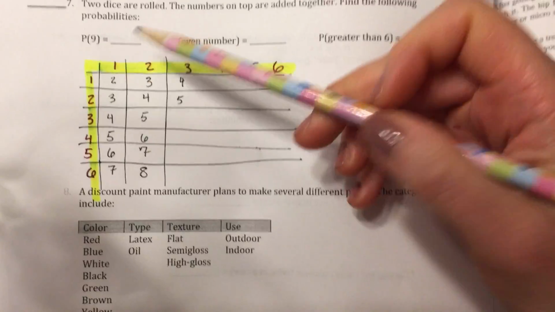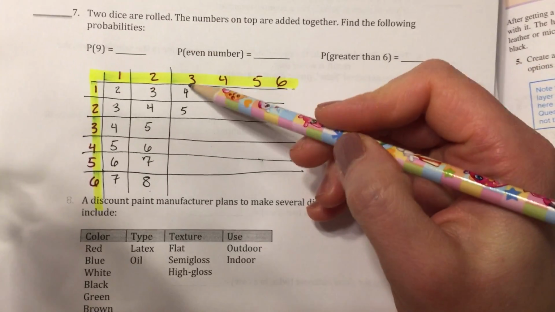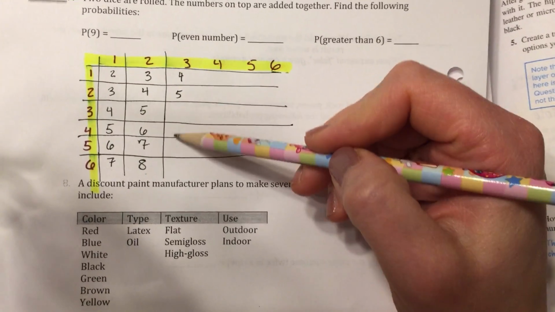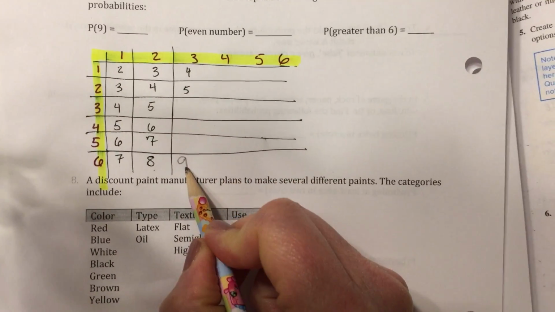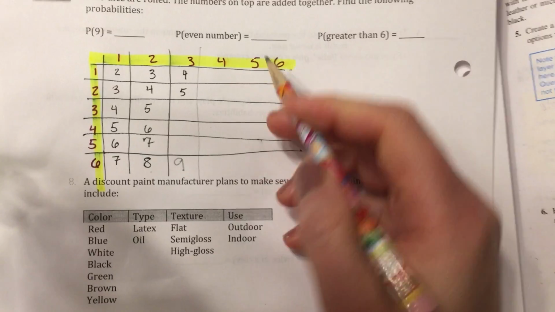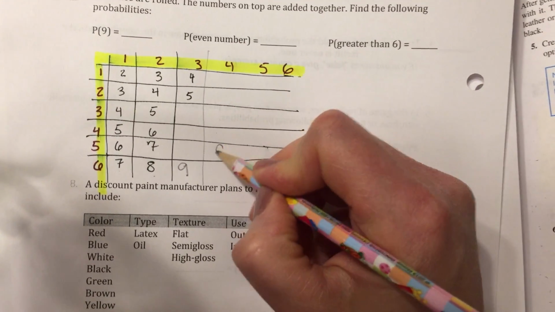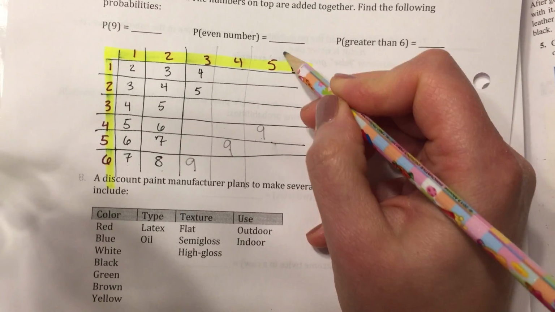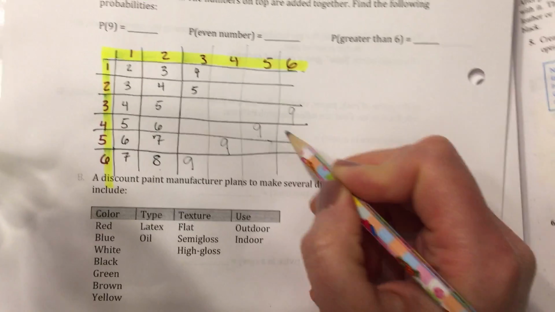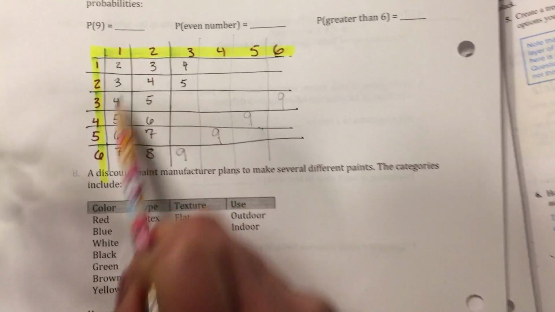Well, you can't roll a 9 in either of these columns. The first time that you get up to 9 is right here, a 6 and a 3. Then our first 9 in this column, and 9 and 9. All of these are bigger than 9, so we've got 4 9s out of the 6 by 6 area.